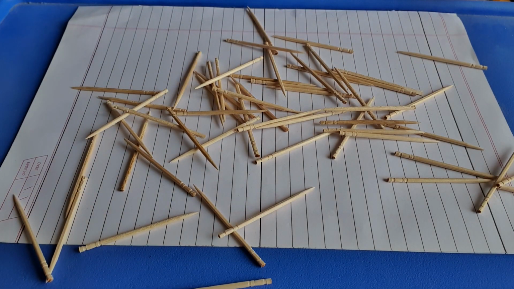So as we can see, we've dropped 56 toothpicks and 19 of them are crossing the line. So the ratio is approximately 3.1111. So it's a very close estimation, and we will now try and figure out how that ratio comes out to be and how I could estimate it. Before that, let us try and understand a few concepts first.